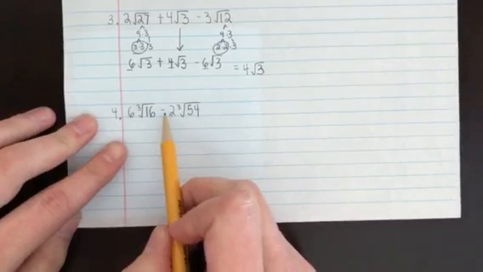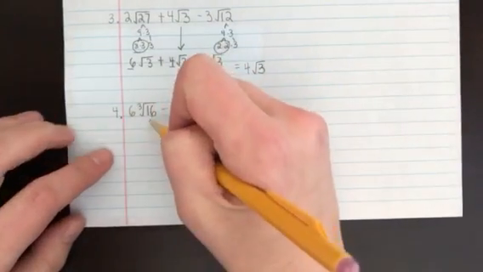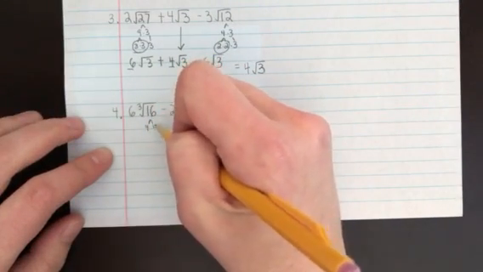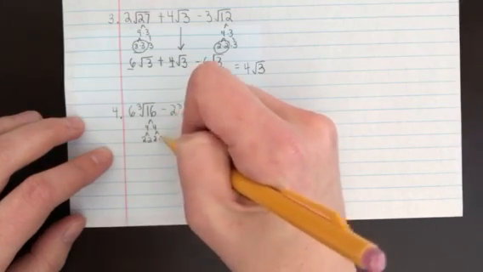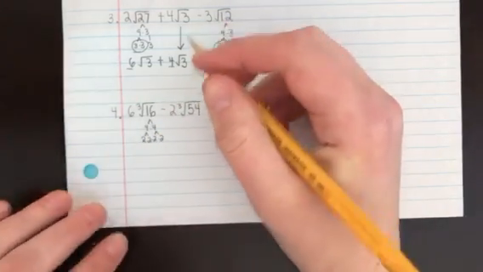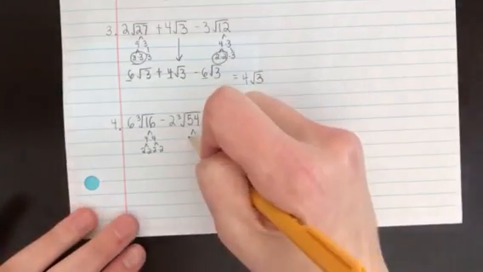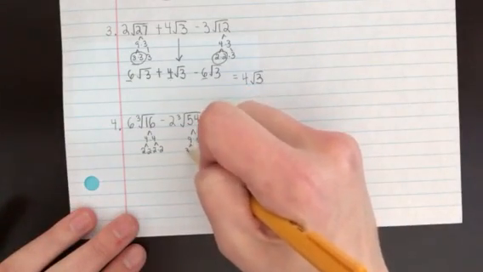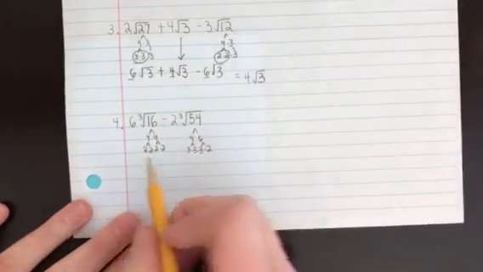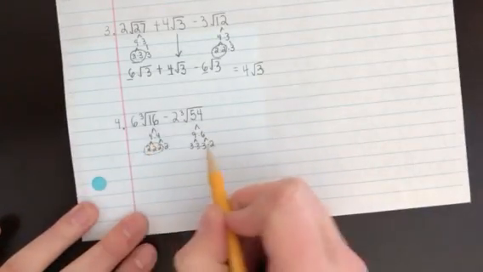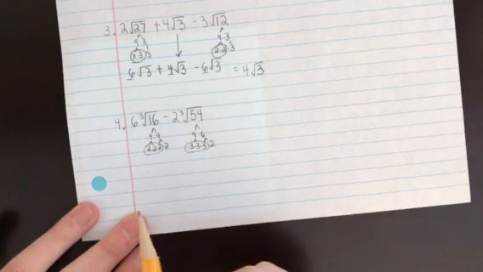Okay, let's practice another. So 6 cube root of 16 minus 2 cube root of 54. Well, 16 is 4 and 4. 4's break down to 2 and 2. 54 would be 9 and 6. 9 is 3 and 3. 6 is 3 and 2. So I have a set of 3 2's and a set of 3 3's.